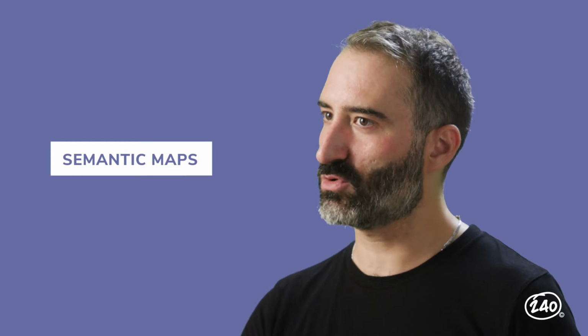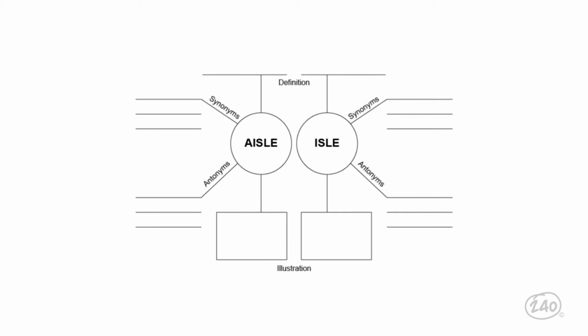Teachers should provide ways to actively engage students with new vocab and help them understand the relationships between words. A great way to do this is by using semantic maps or word webs, like this one. We're comparing the homophones aisle and aisle. You can use semantic maps to visually display the meaning-based connections between a word or phrase and a set of related words or concepts.